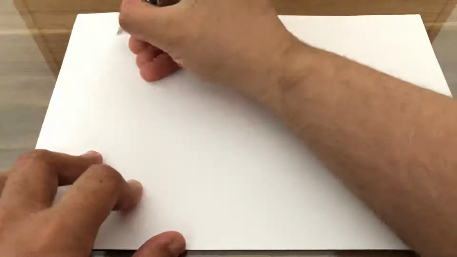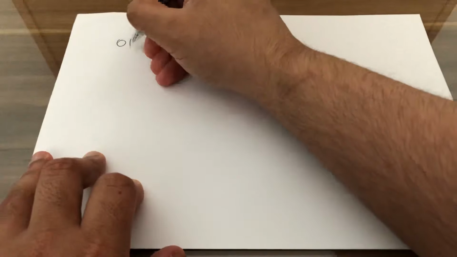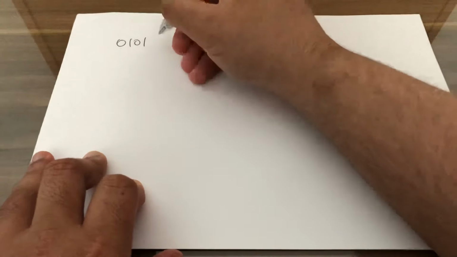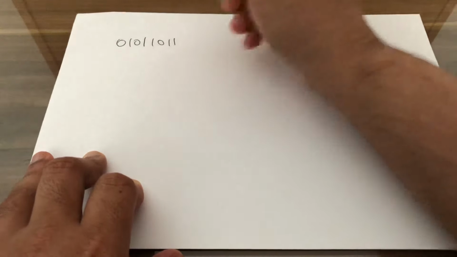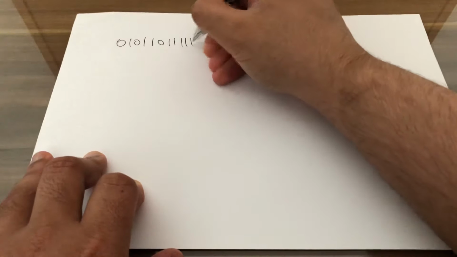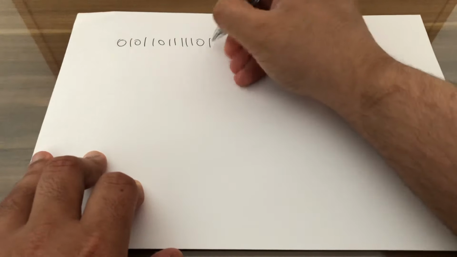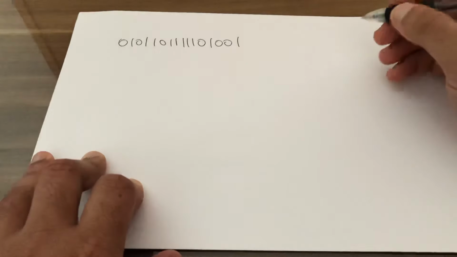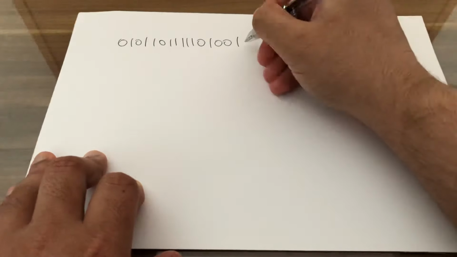So for this tutorial, the number that we will be using is 0101 1011 1110 1001, base 2.